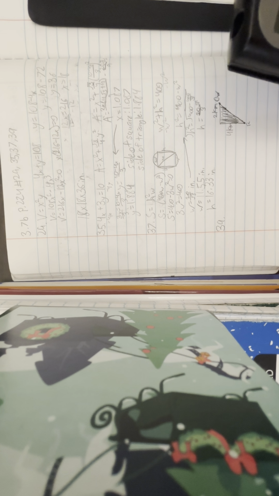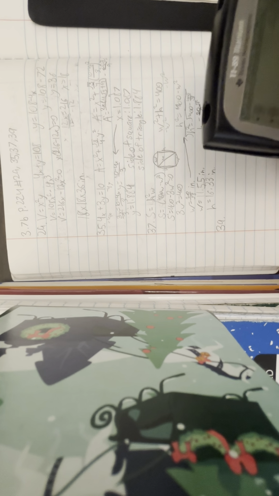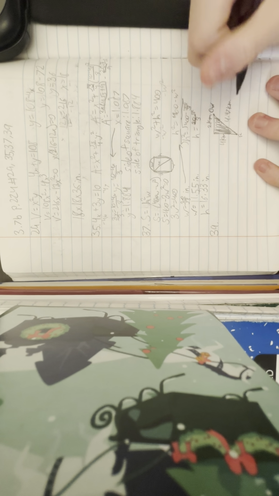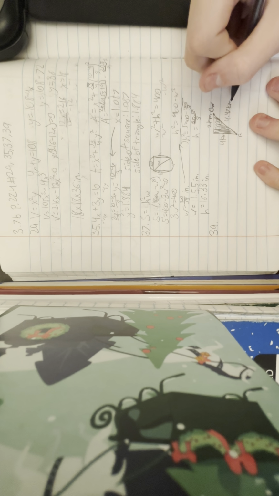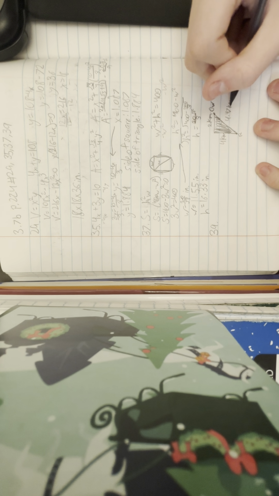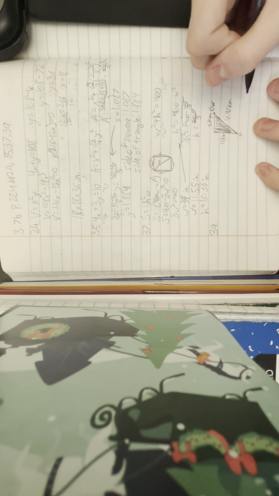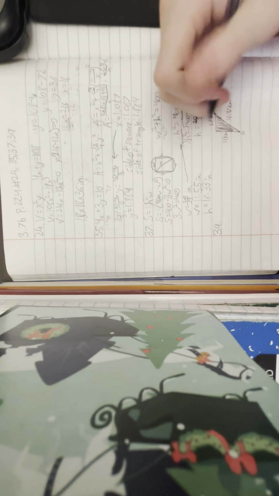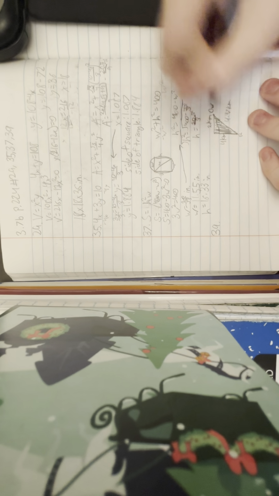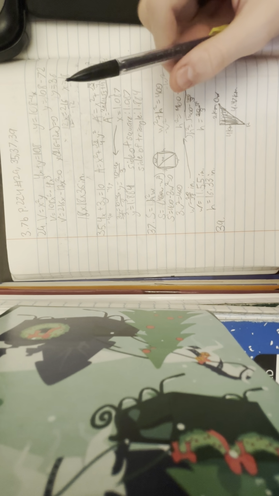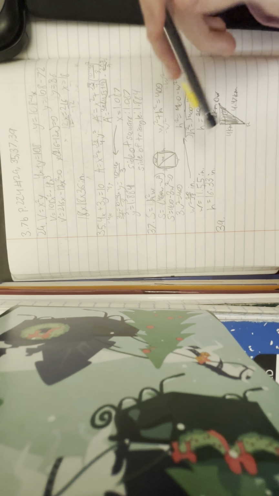It's root 20. Of course, it's 2 root 5. Thanks, Calc. 4.47 km. I'm assuming this is going to be the answer, because it seems right. But what if it's, like, bang, bang, you know? Okay. But, alright.